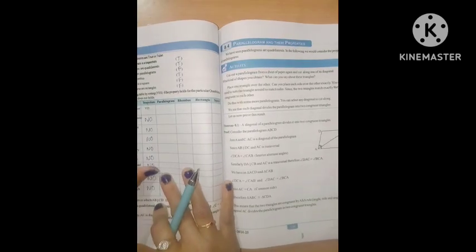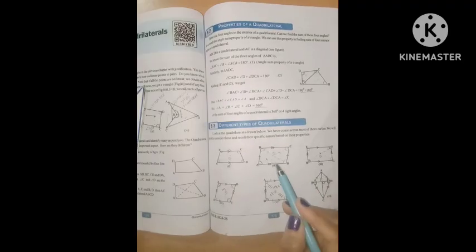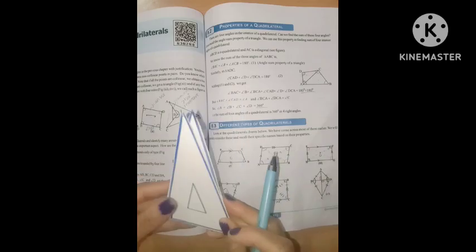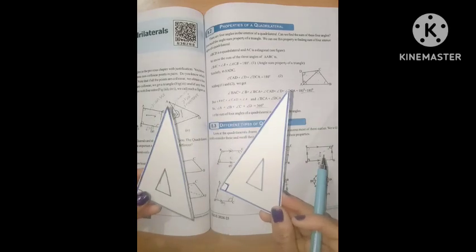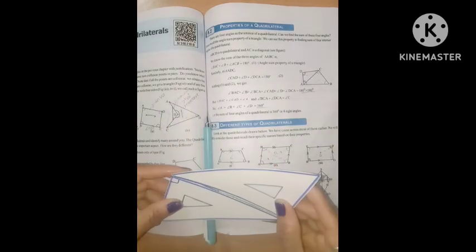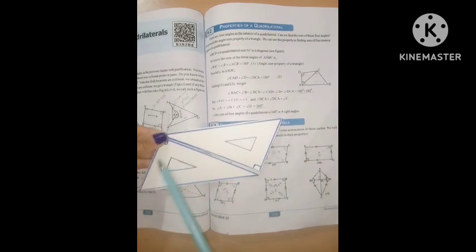First, parallelogram. I can say first property. Only one pair of opposite sides are parallel. Yes. In a parallelogram, one pair of opposite sides is parallel. Let us take 2 right angle set squares. See neatly. It forms a parallelogram. Okay, is it a parallelogram? Yes, it is a parallelogram.